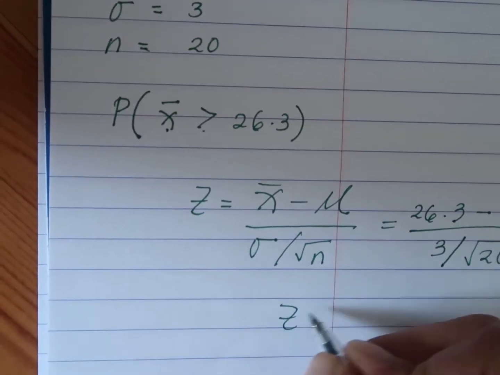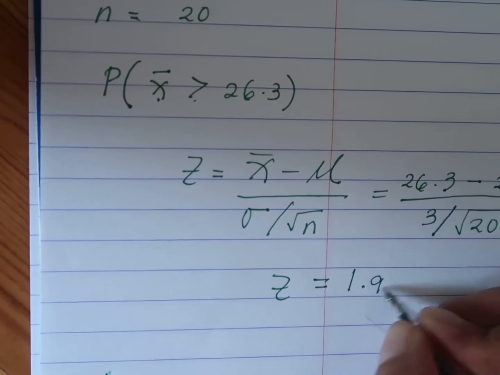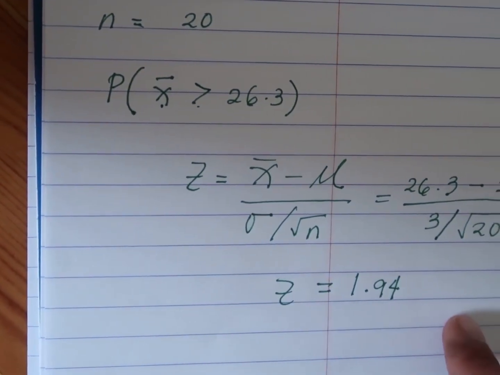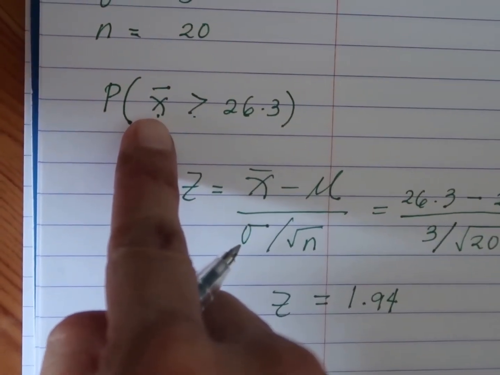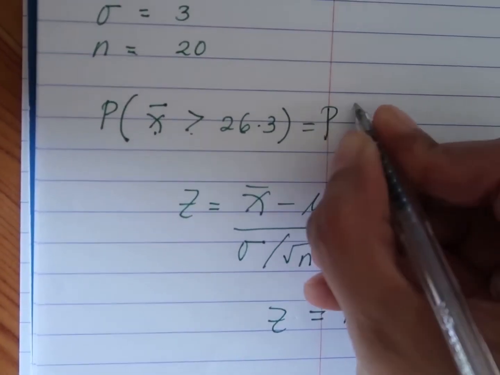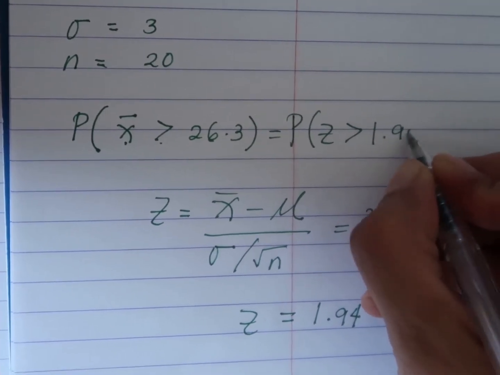So your z value is equal to 1.94. So the probability that the sample mean is greater than 26.3 is the same as the probability that the z value is greater than 1.94.